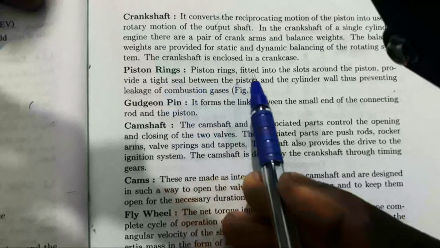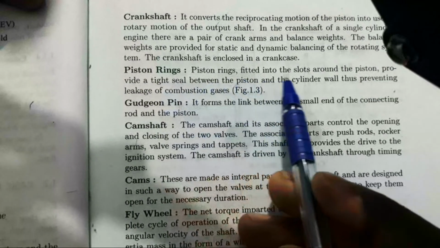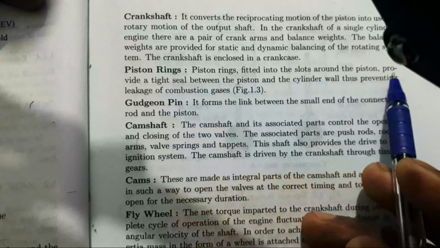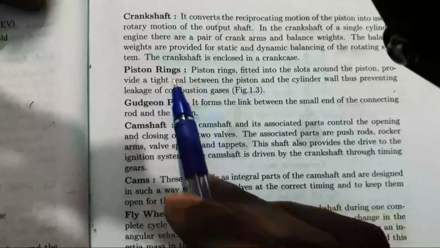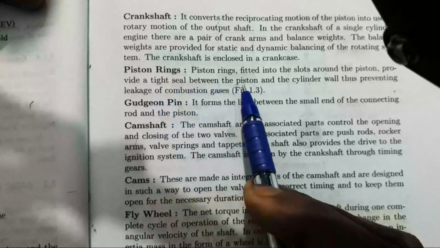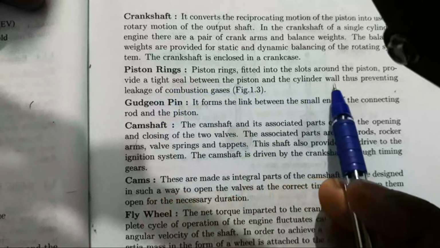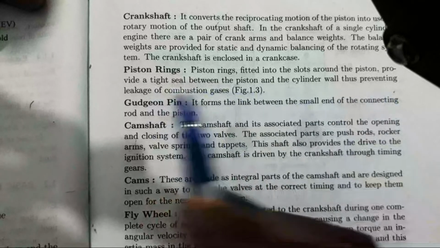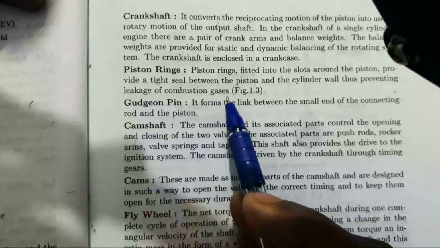Piston rings are fitted into the slot around the piston and provide a tight seal between the piston and the cylinder wall, thus preventing leakage of combustion gases.